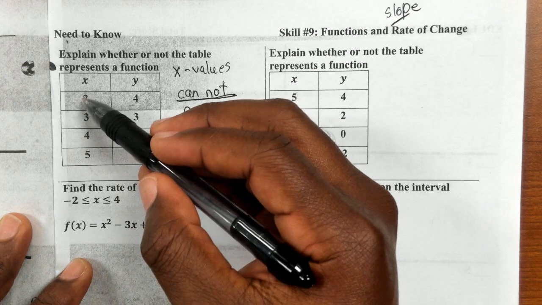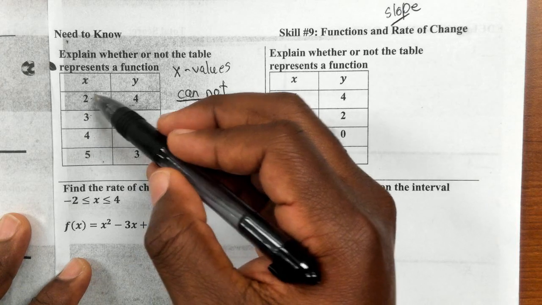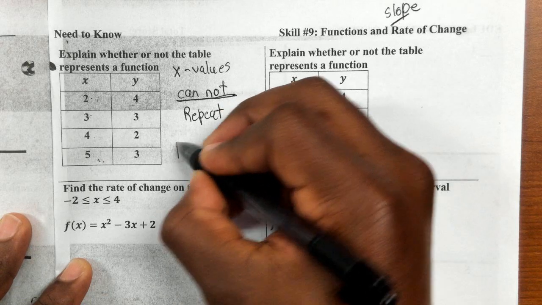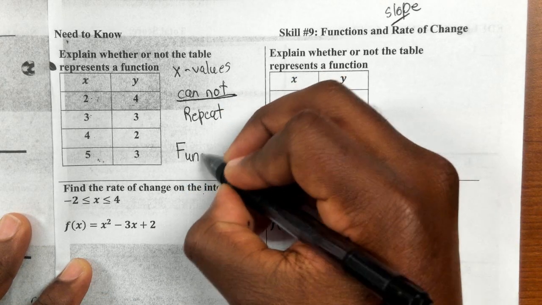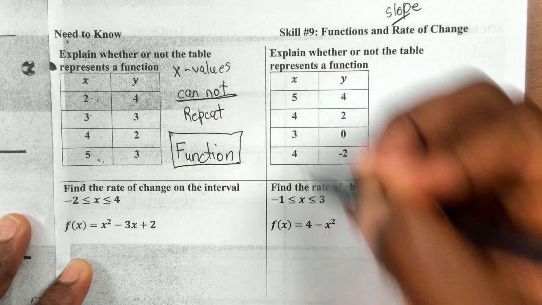When I look at these x values, I see 2, 3, 4, 5. Did any of those numbers repeat? Did you see them twice? No. So that means this is a function. Again guys, the aim is that the x values do not repeat.